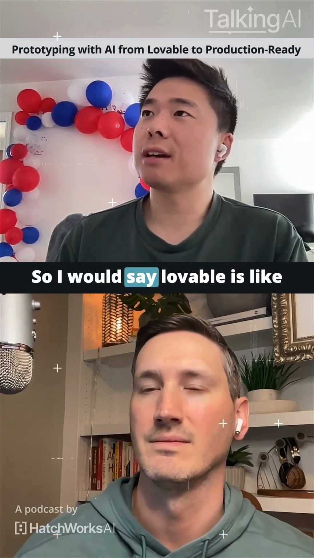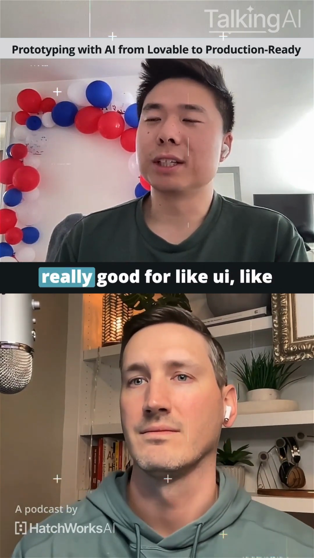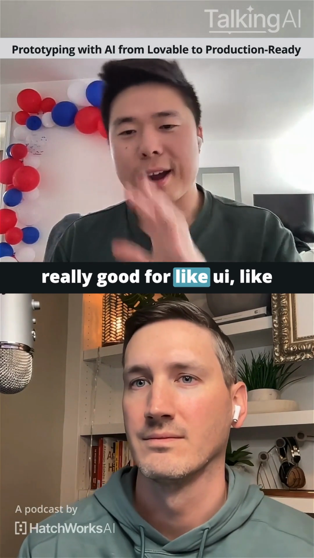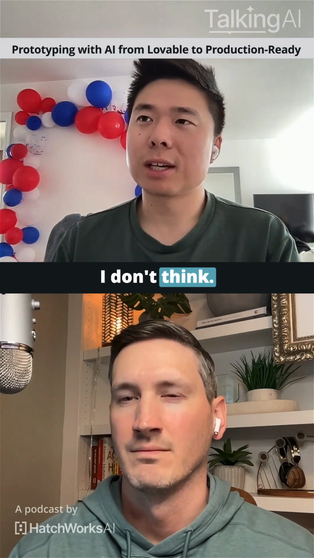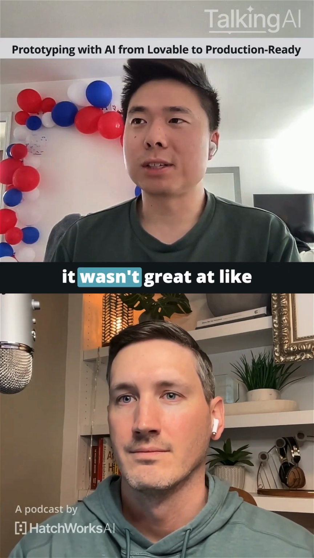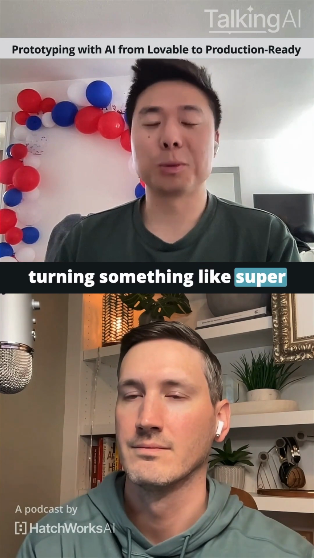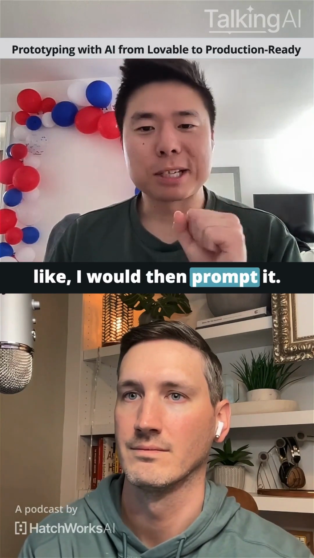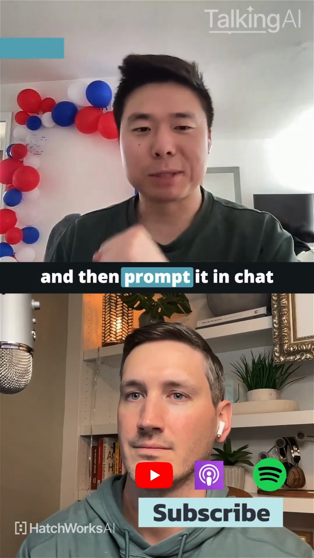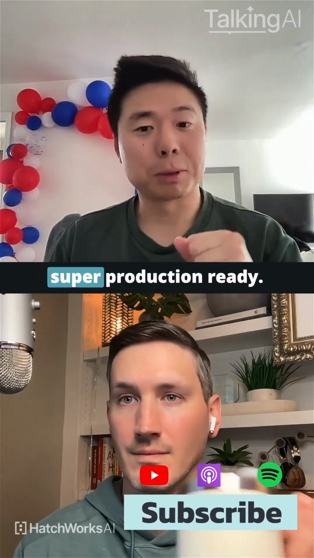Yeah, so I would say Lovable is really good for UI, front end web app stuff, and it's good to get started. Again, at least from my experience, it wasn't great at turning something super production ready. I would then take that code and prompt it in ChatGPT or Cursor to get it super production ready.